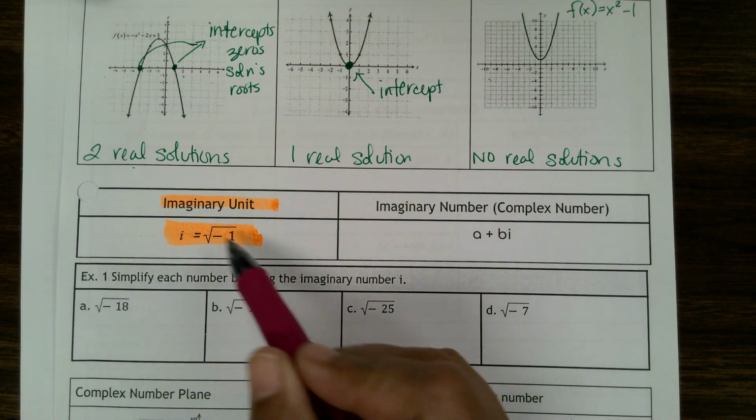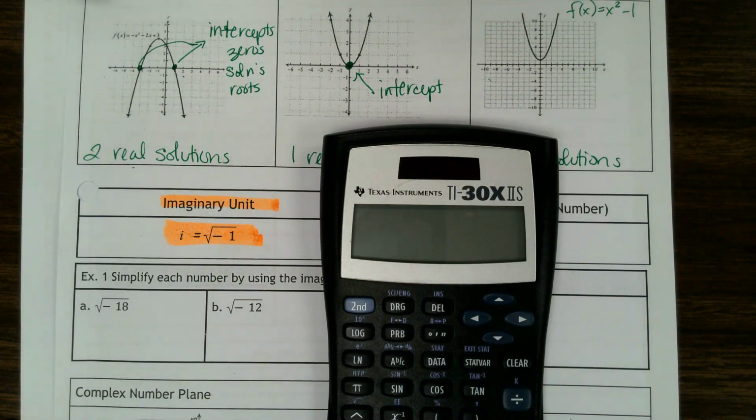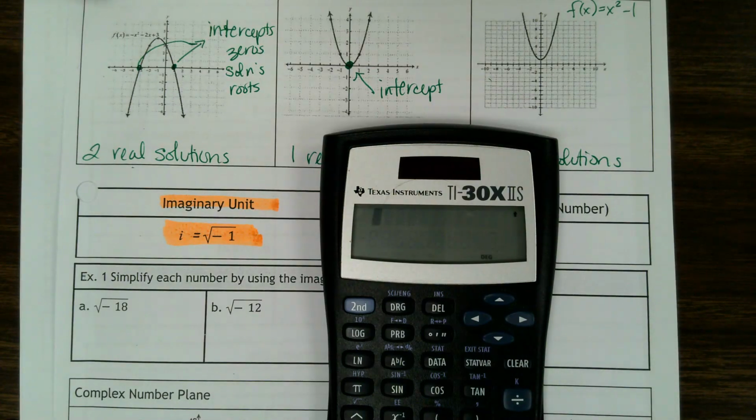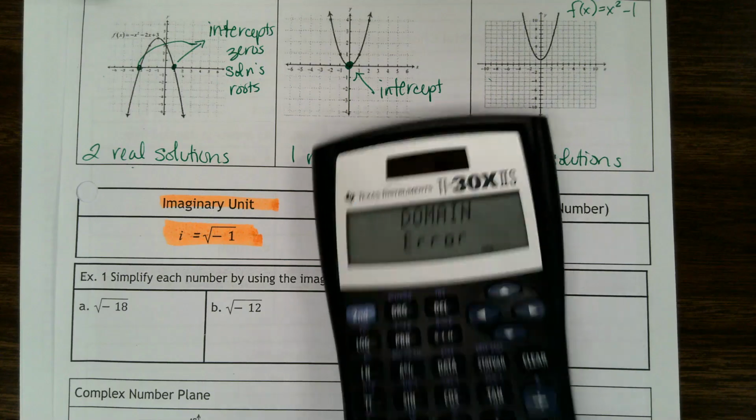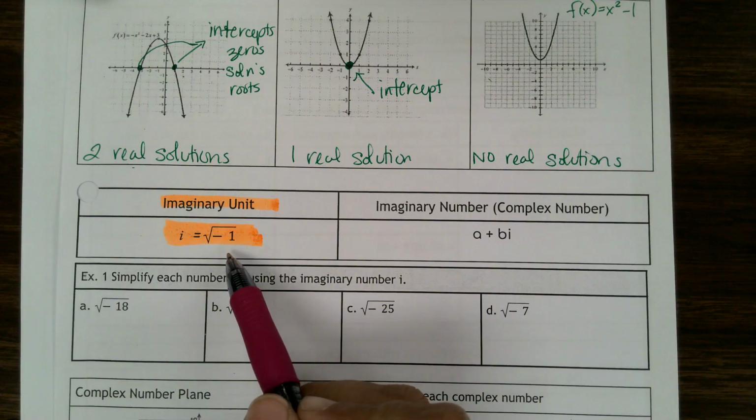If you were to type it into the calculator, you're going to get an error. Why? Because it doesn't exist in the real number system. Okay, so I stands for the square root of -1.